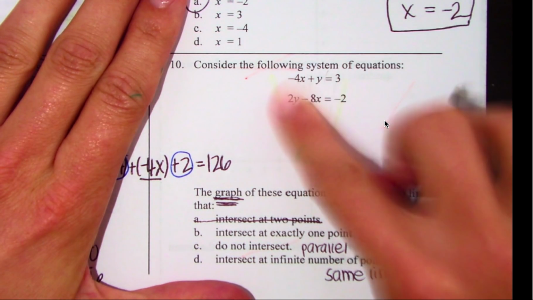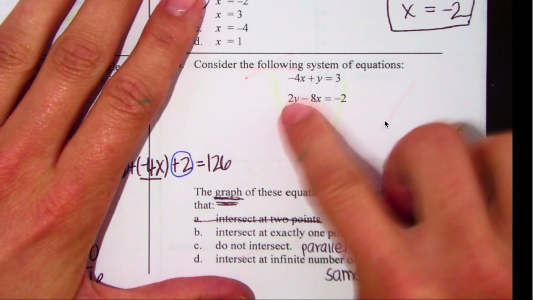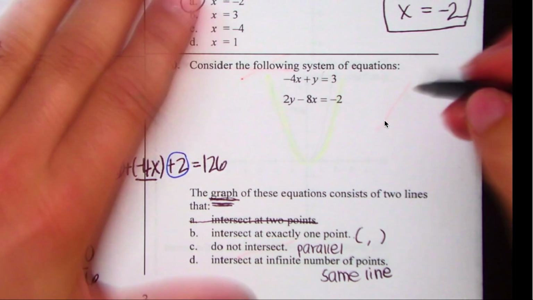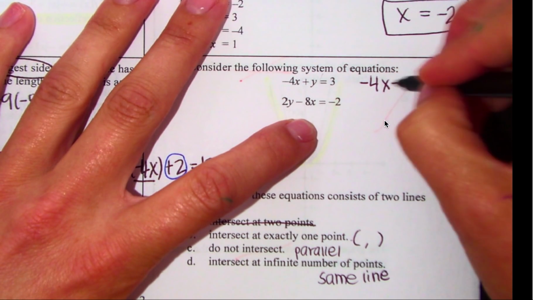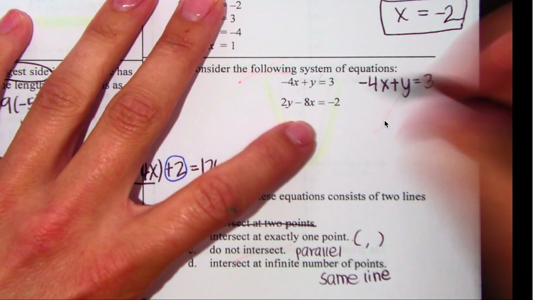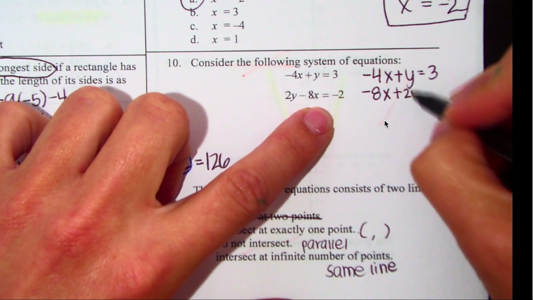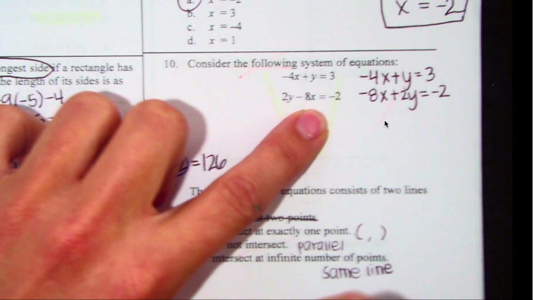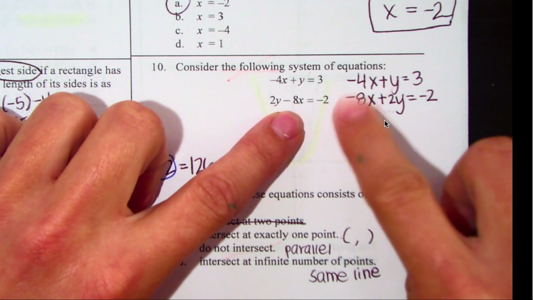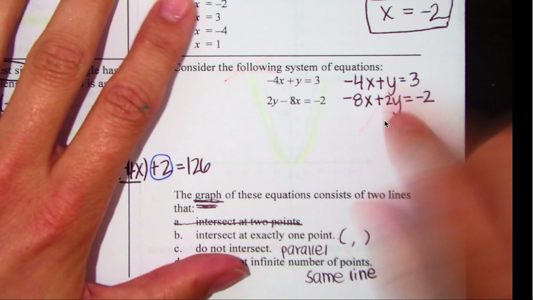Okay, so what I'm going to do is I'm going to try to solve this. But this is not ready to be solved because this order on my second equation is a little bit messy. So I'm going to keep my top equation, and then my second equation I'm going to rewrite. So I'm just going to bring the negative 8x first, and then positive 2y is equal to negative 2. Okay, so now I have both in standard form. The x's are aligned, the y's are aligned, and I'm going to try to solve this.